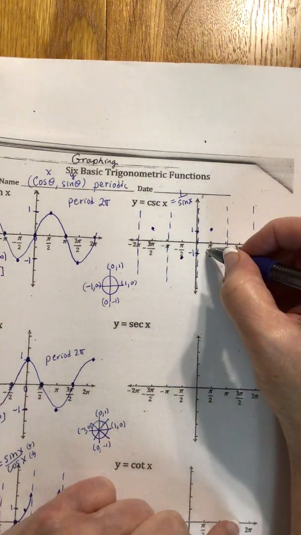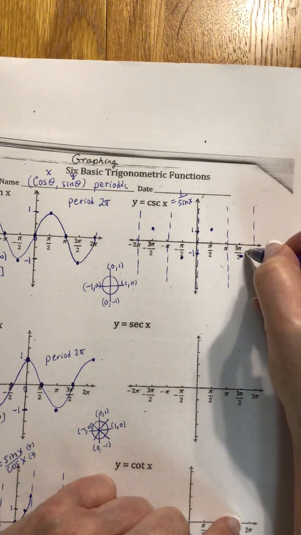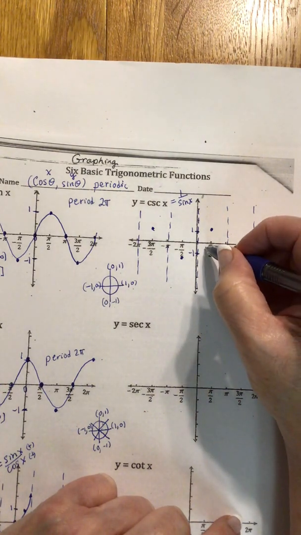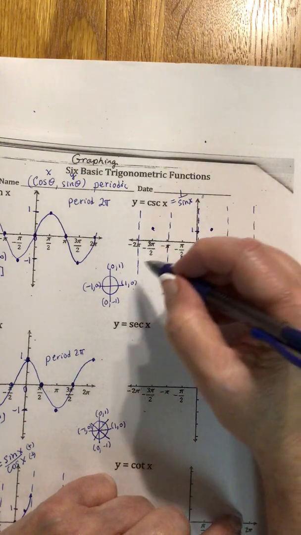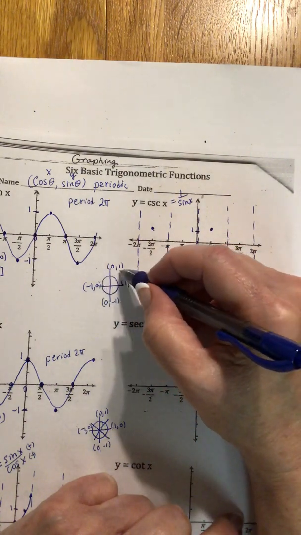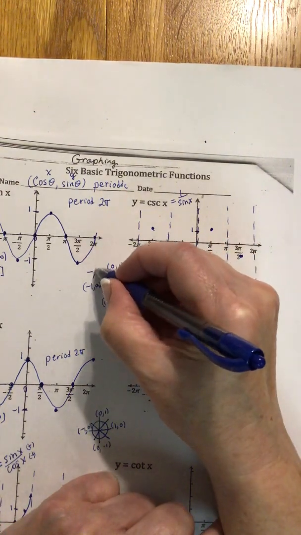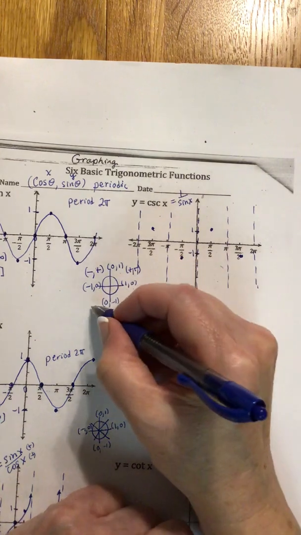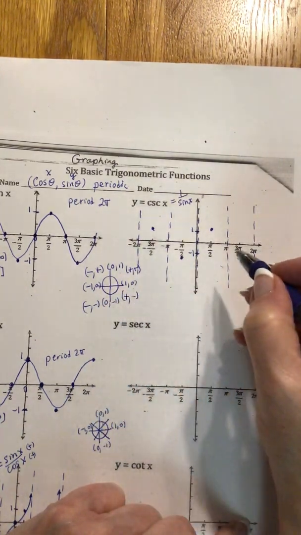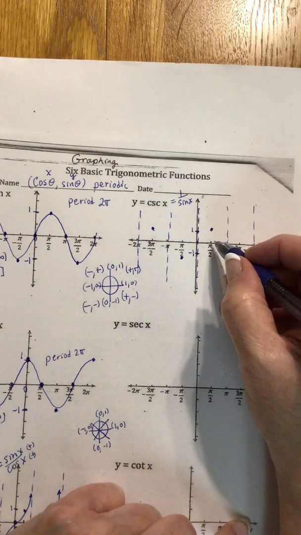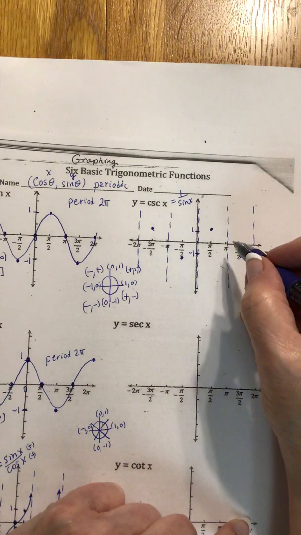So if this is quadrant 1 and this is quadrant 2, and this is quadrant 3 and this is quadrant 4, what do we know about quadrant 1 and quadrant 2 as far as sign goes? Well, in quadrant 1, this is going to be plus plus. Quadrant 2, negative plus. Quadrant 3, negative negative. And quadrant 4, positive negative.